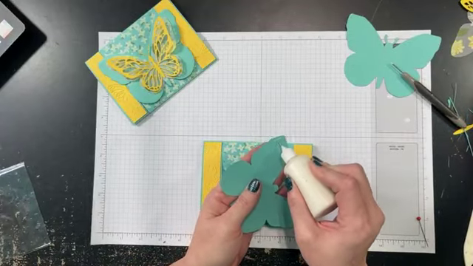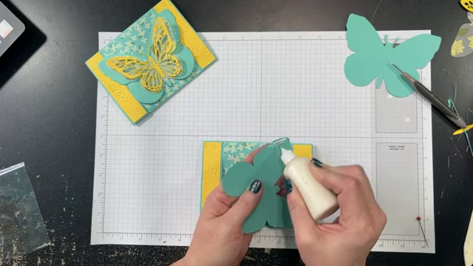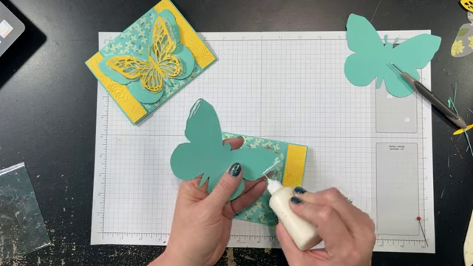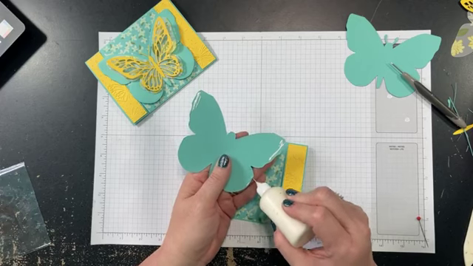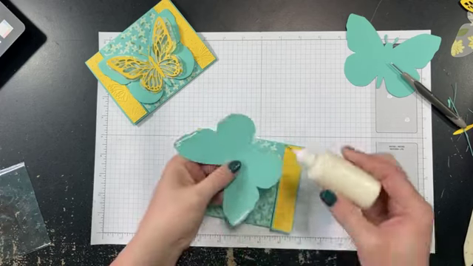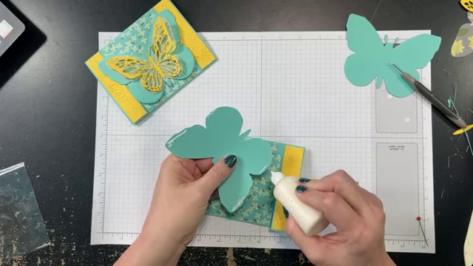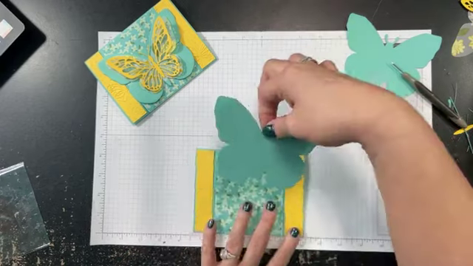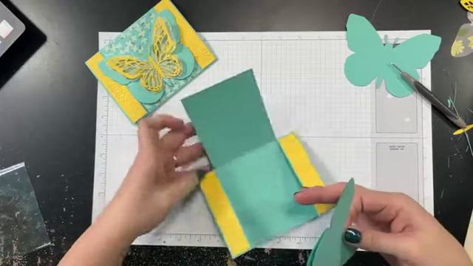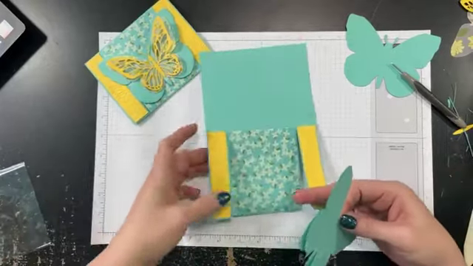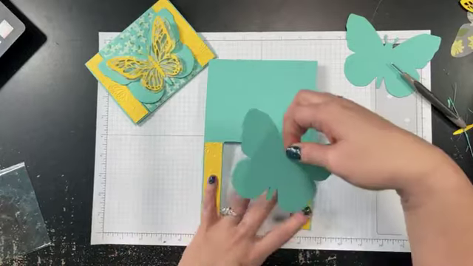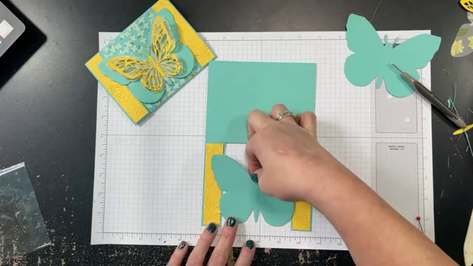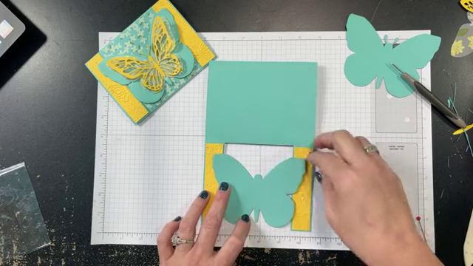So again, I'm just going to come in here. I'm going to put a little glue right up here on each side of the wing. And you don't need much of this wet glue, because once it dries, you're good. And nothing's going anywhere. And then I'm going to lay this down. I'm going to be really careful. I'm going to get this out of the way, and I'm just going to line this up.